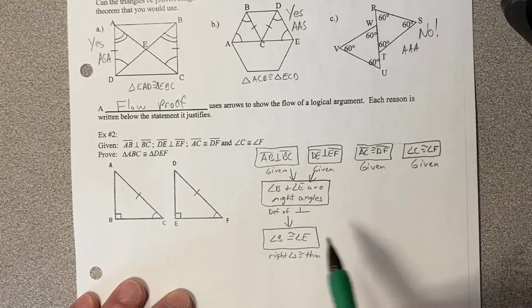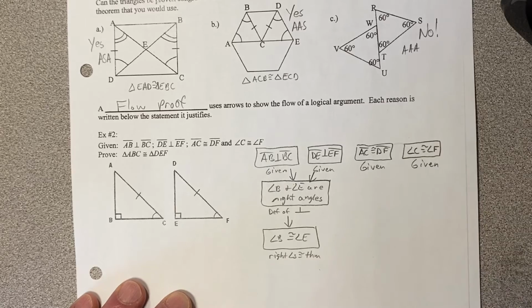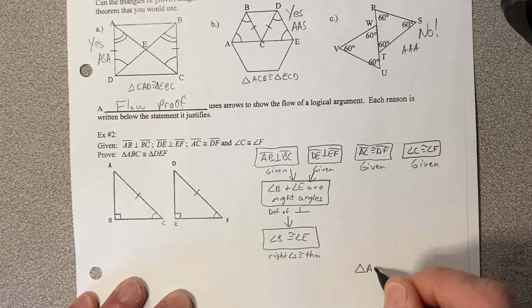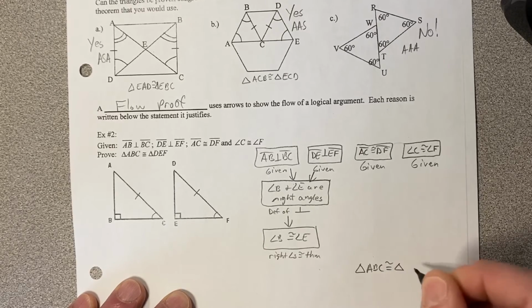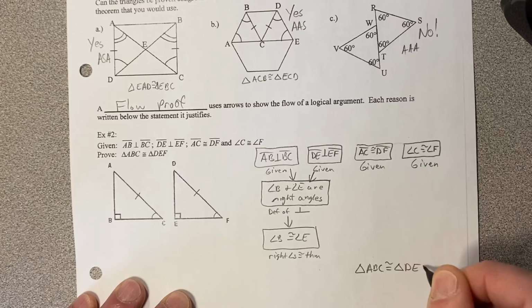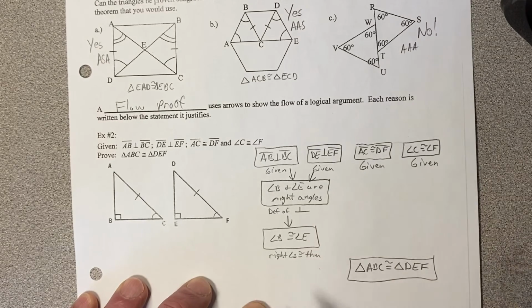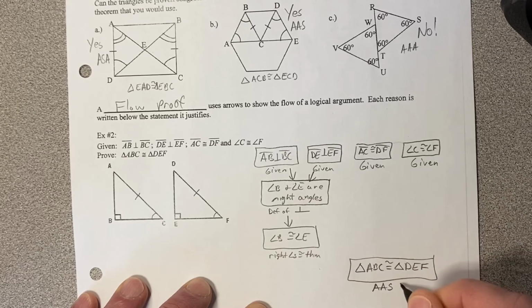At this point, we know a set of angles, set of sides congruent. We're ready to go ahead and say that triangle ABC is congruent to triangle DEF. And we know that because of the angle, angle, side congruence theorem.